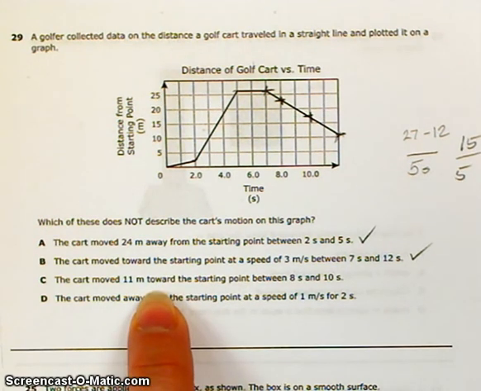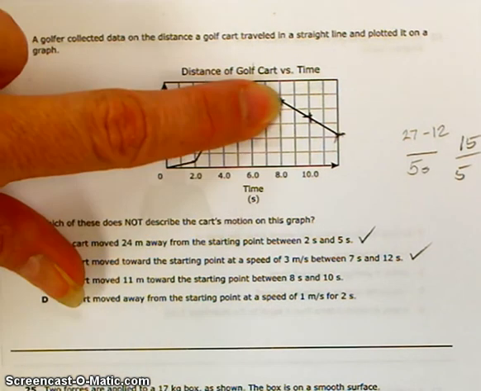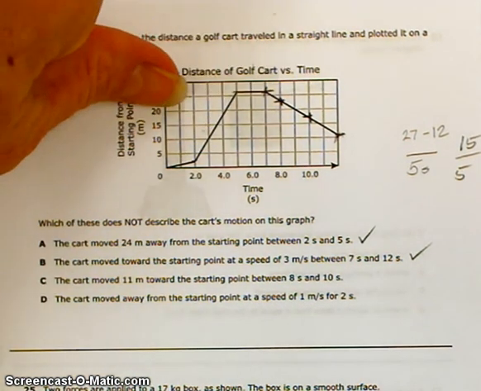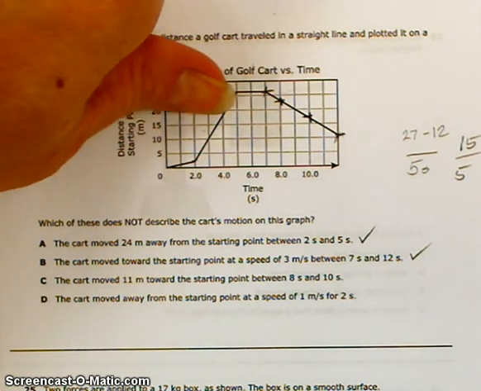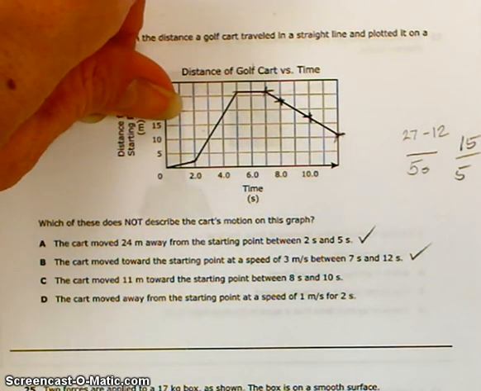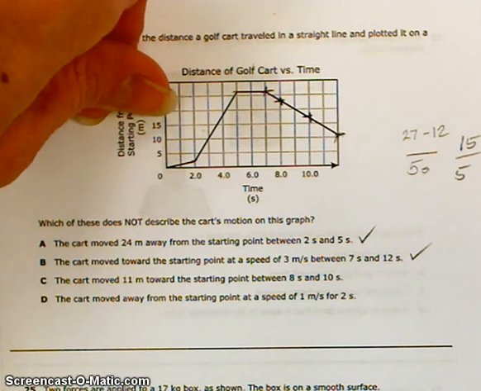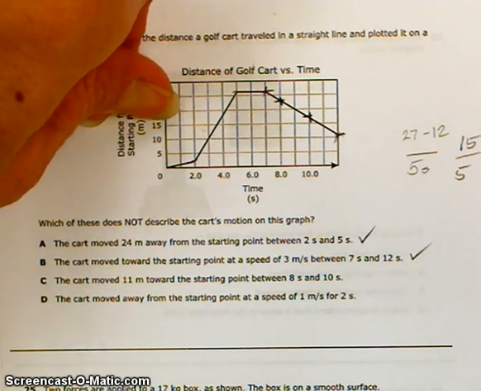C, the cart moved 11 meters toward the starting point between 8 and 10 seconds. Well, here's 8. And if I go over, the distance is about, I'm going to call it 23 maybe. And 10 looks like maybe 17 or 18. Well, 23 minus 17 is only about 6.